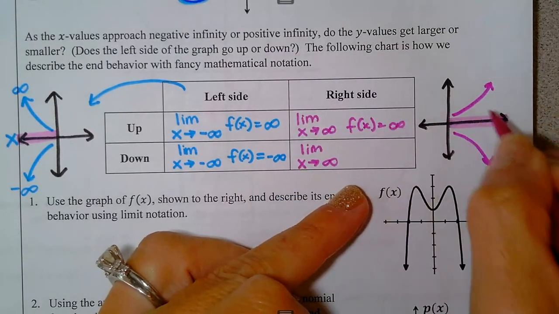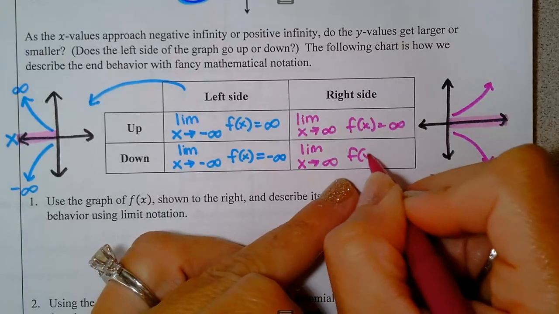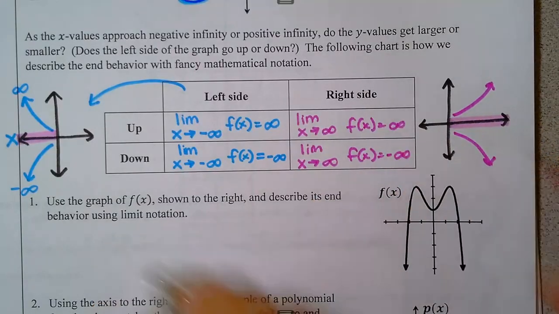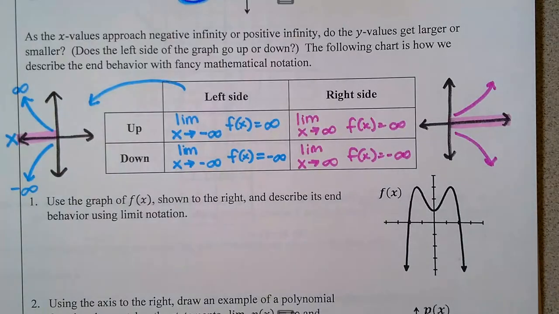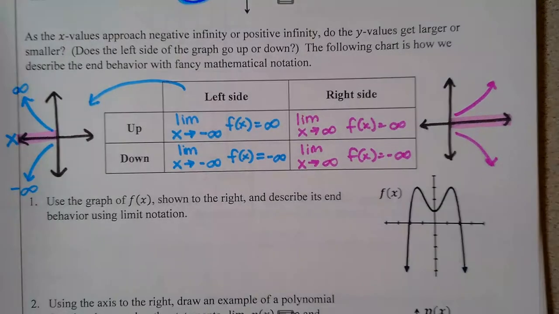Up is positive infinity. Down is negative infinity. So those are your 4 options. There's actually 8, and we'll talk about it on the next page.